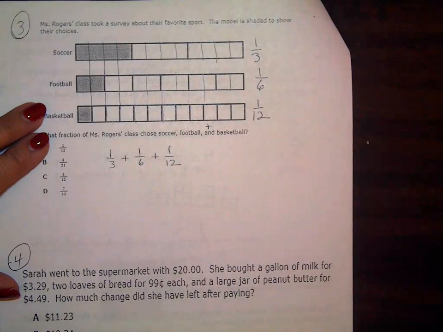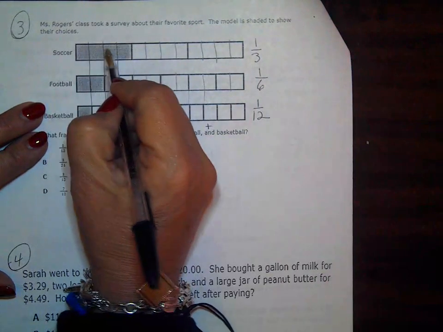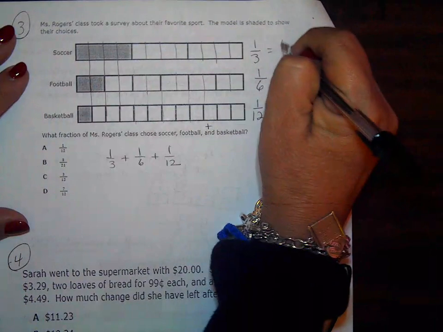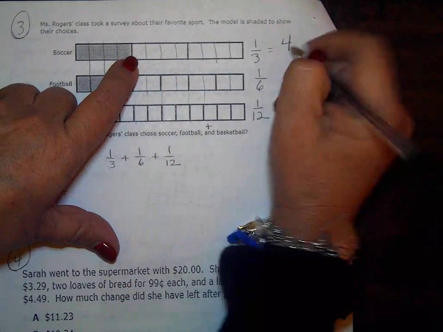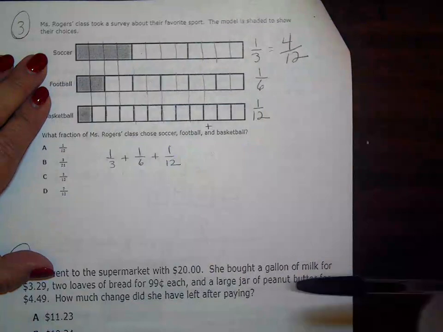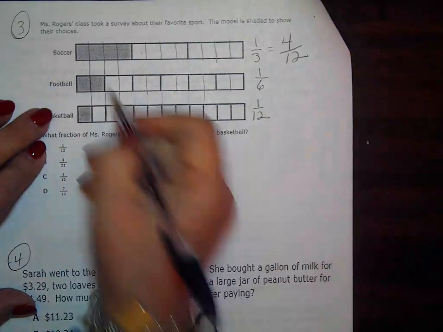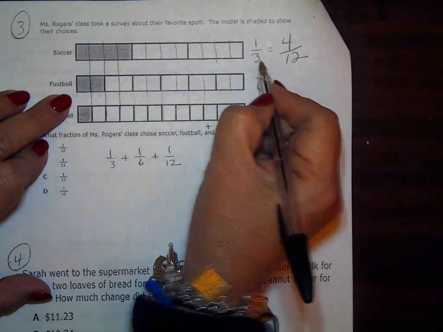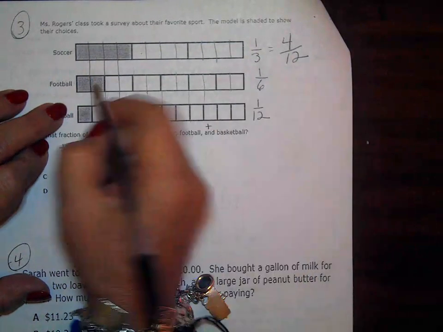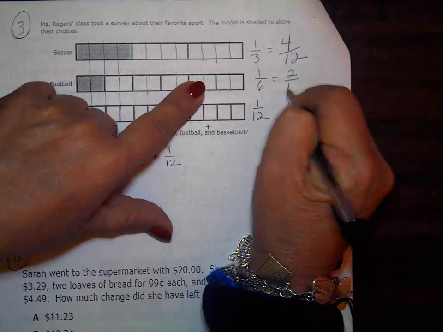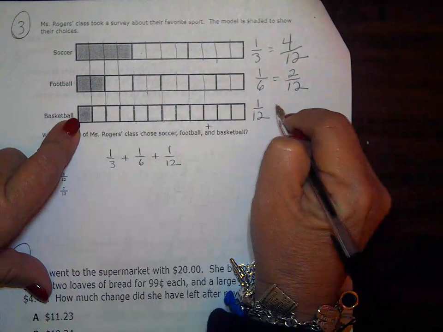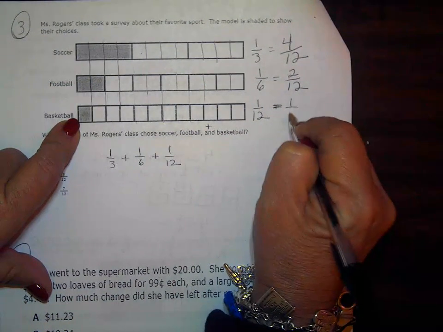Okay, so now it changed to 1, 2, 3, 4 out of 1, 2, 3, 4, 1, 2, 3, 4. So out of 12. Keep this in mind because you're going to need this for another problem that's coming up. Because this is 12 and you can see that we broke it up into thirds and then how many in each, right? So here this is going to be 2 out of 12, and this is going to equal 1 out of 12.